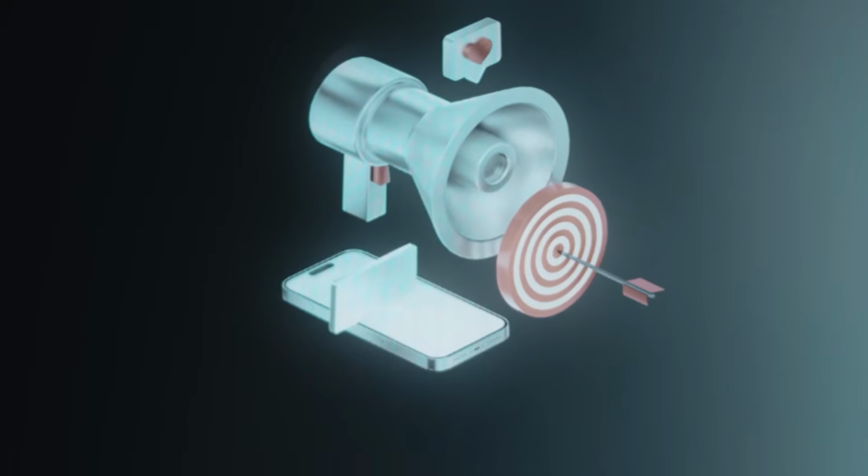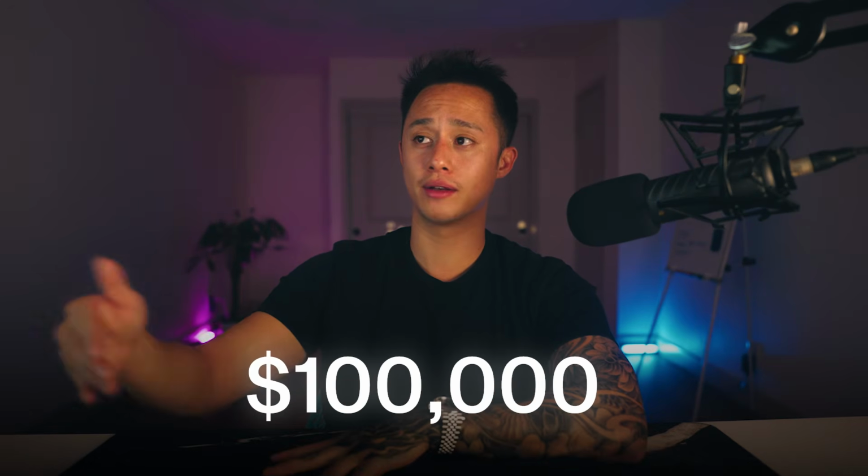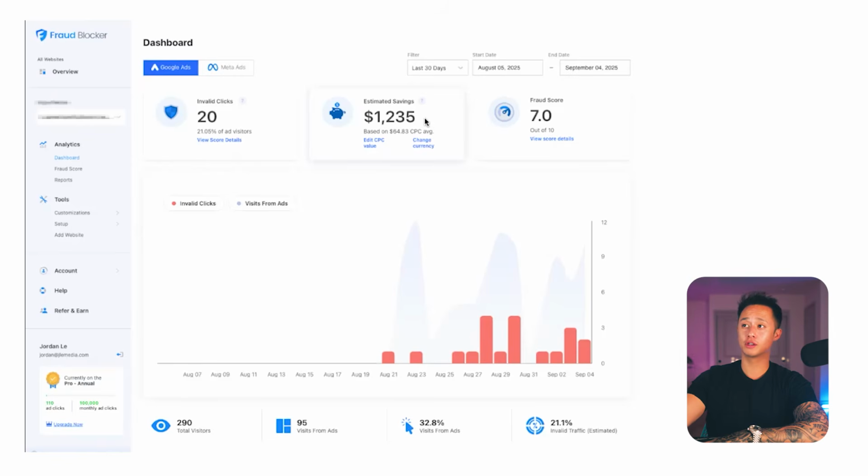And for those of you who are bigger companies running an ad budget of 20,000, 50,000, 100,000, this is going to go a long way because you could probably start saving tens of thousands of dollars on invalid clicks, bots, click farming, and competitors. If you're in a competitive niche like plumbing or the law industry, law firms and things like that, you'll save so much money by including some sort of fraud blocker on your ad account.